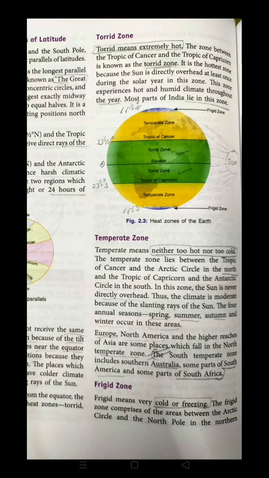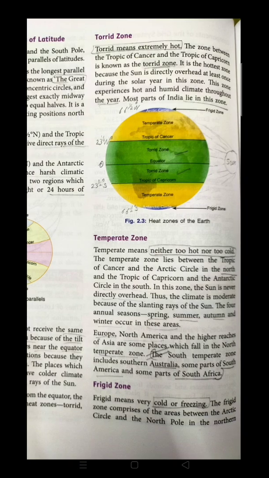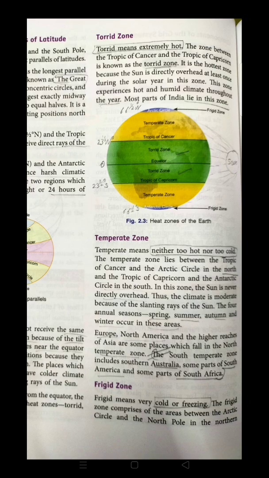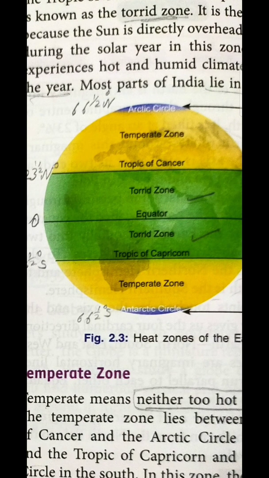When we talk about the frigid zone, the name is quite clear. The frigid zone represents an area that is very cold, where most of the time you can see snow. You may check it here in the blue color.